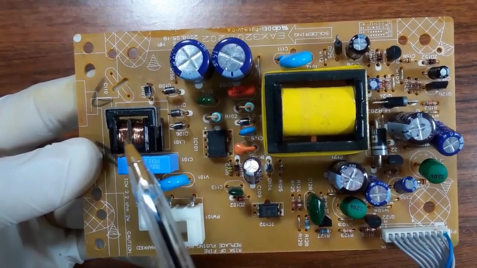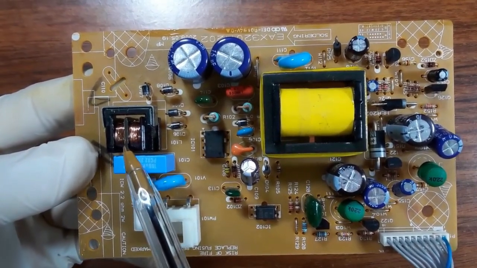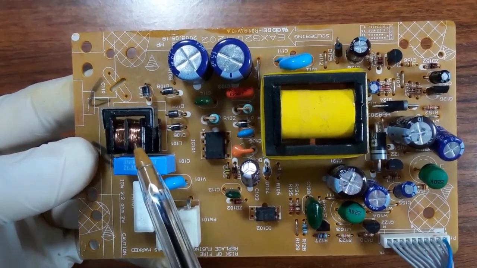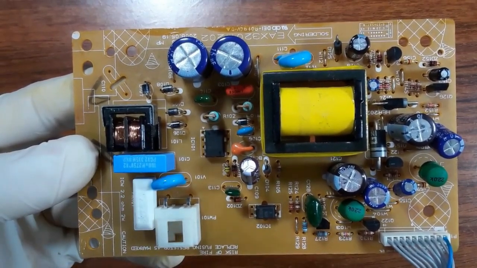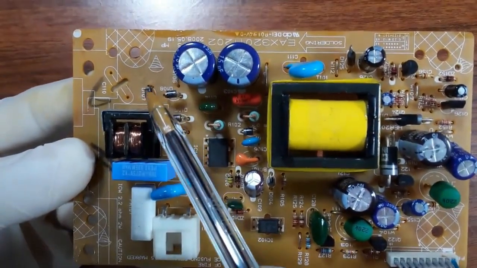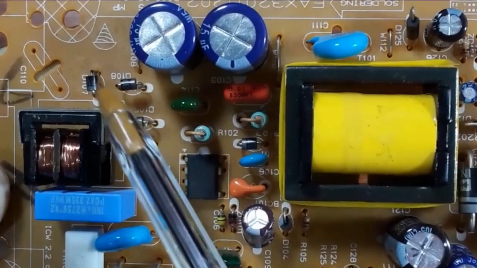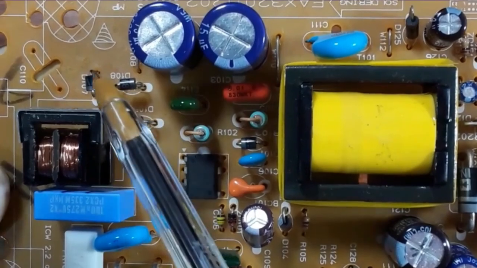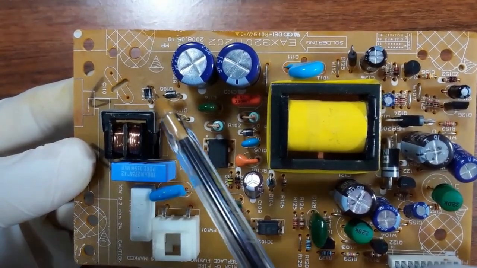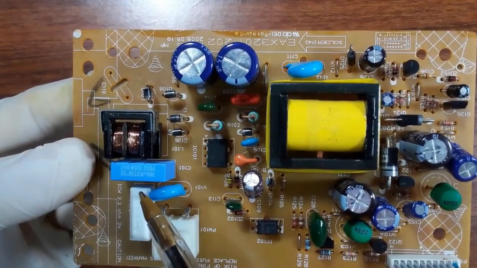This electromagnetic interference filter prevents the high frequencies. It lets just the low frequencies pass. Here we have 4 diodes. These 4 diodes are a rectifier. This is a bridge rectifier.